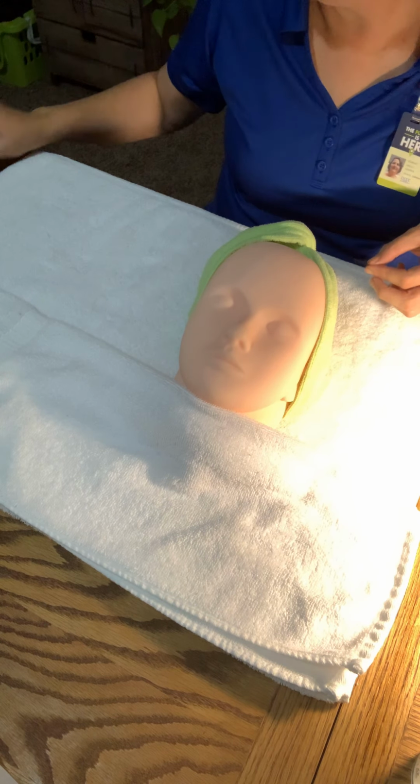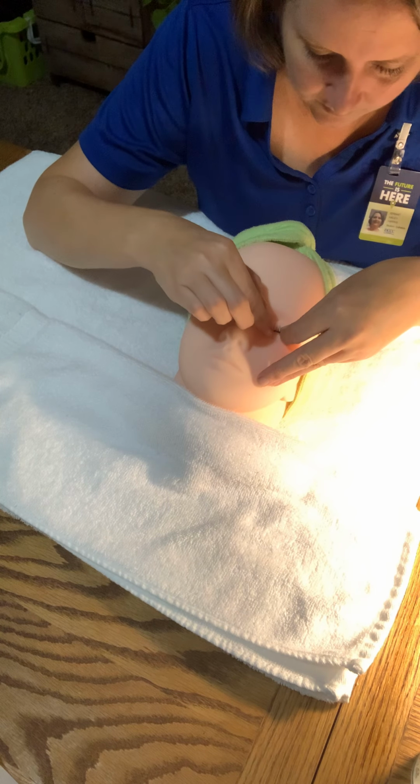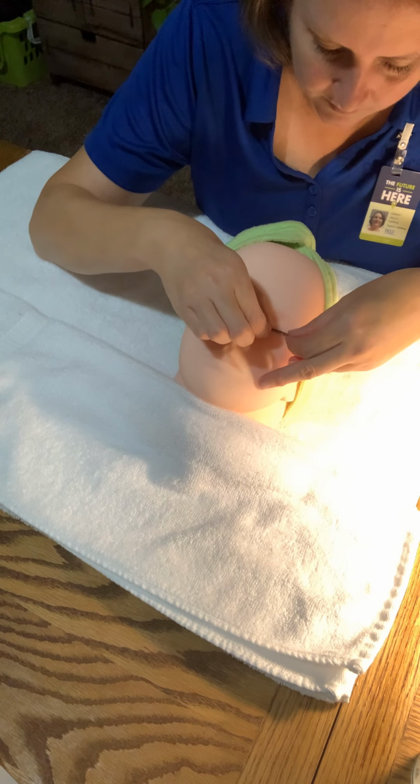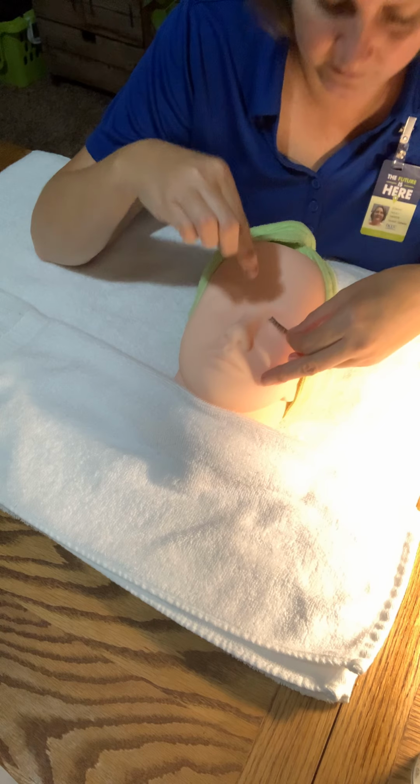Trimming those, and then measuring. That looks like a better fit.